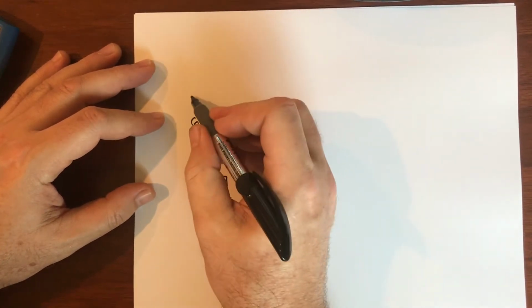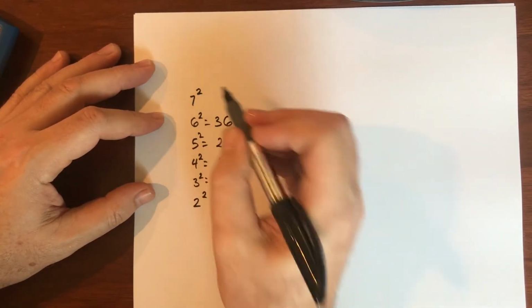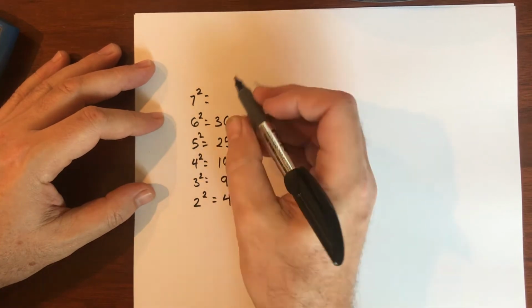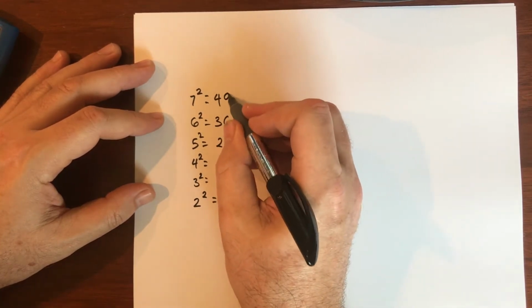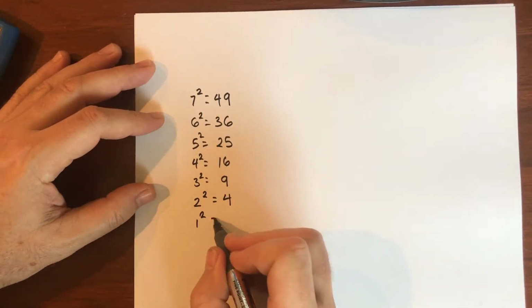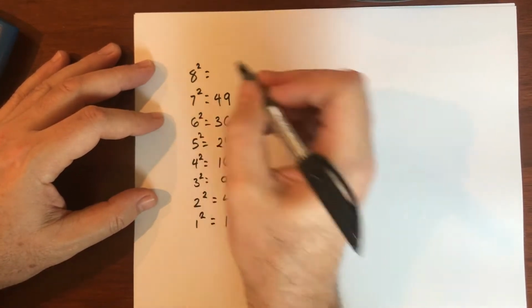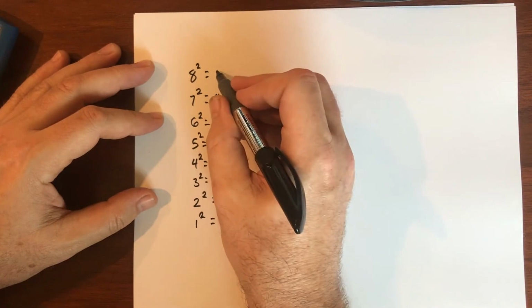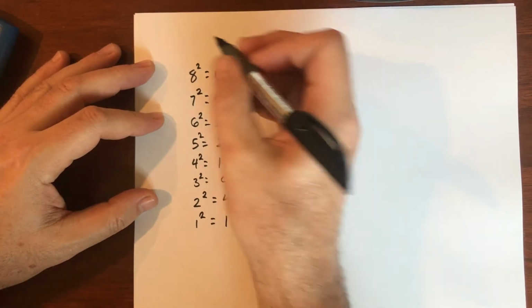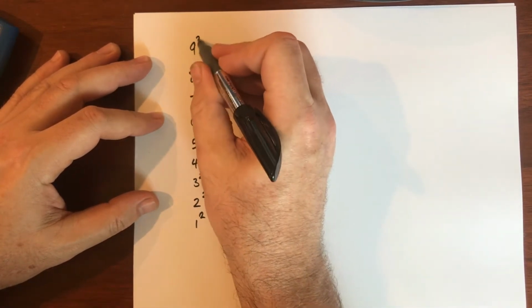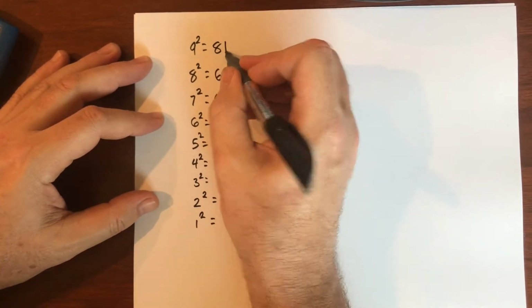These are your perfect squares, right? You know all these. 7 squared is 49. Oh, I forgot 1 squared, sorry. 1 squared is 1. 8 squared is 64. And 9 squared is going to be 81.